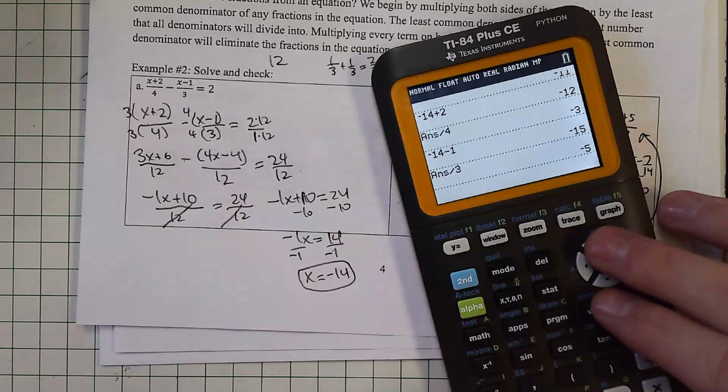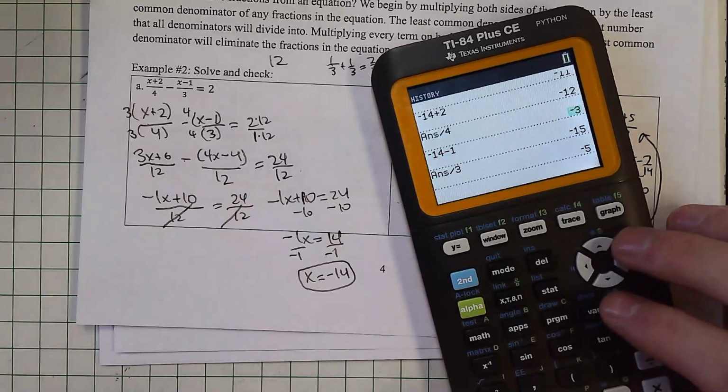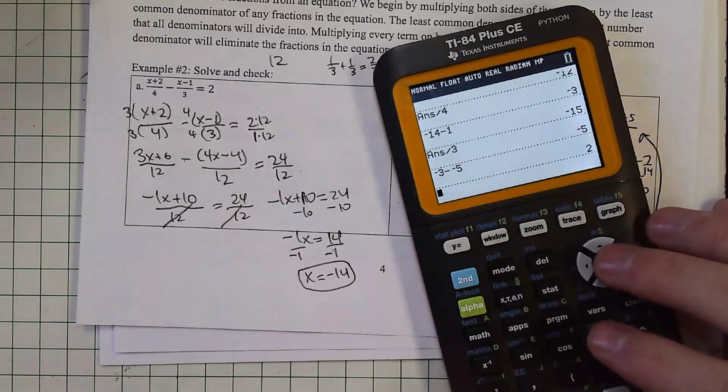Divided by 3. So it's -3 minus -5, which is 2.